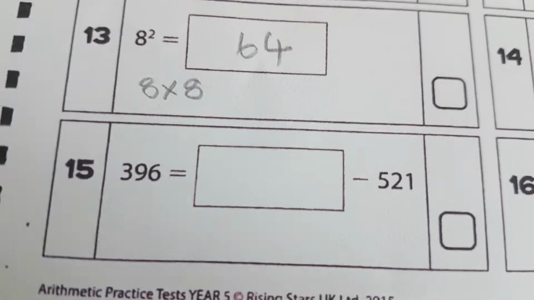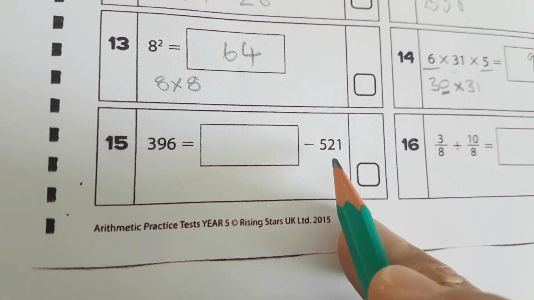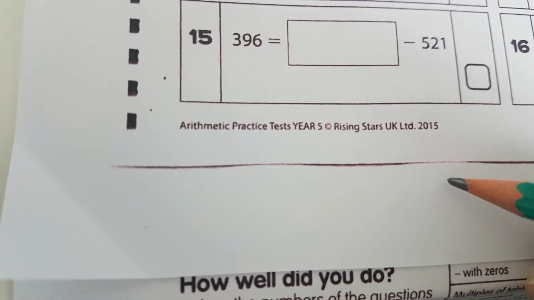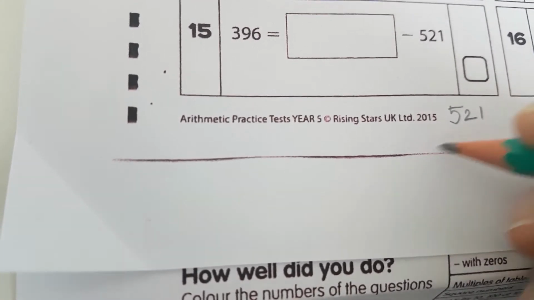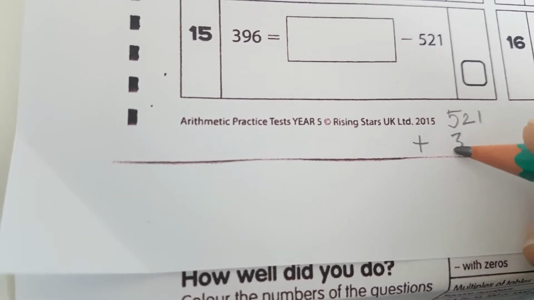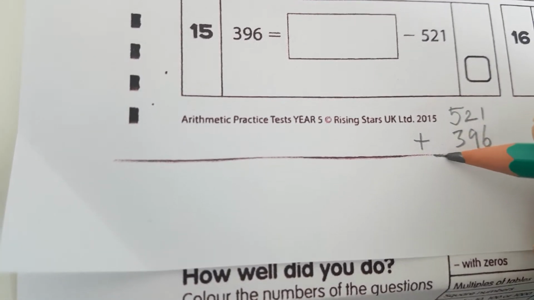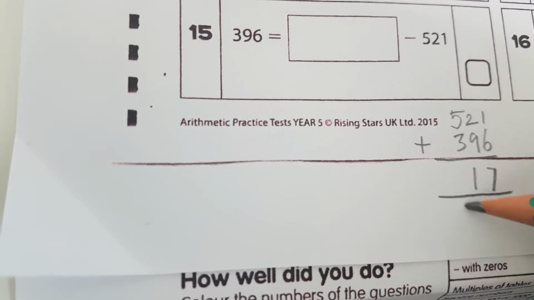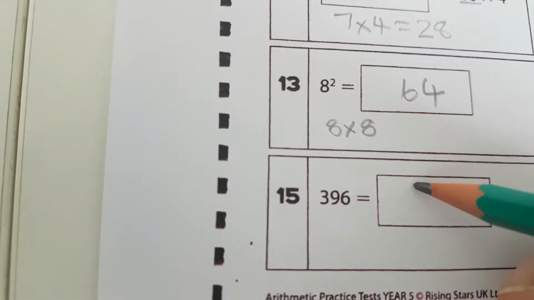Next one. So 396 is the same as something minus 521. So this is going to be an addition. So I might just do that here. So I'd say 521 plus 396. I've got a nice little line there already. So 1 and 6 is 7, 2 and 9 is 11, carry the 1, 5 and 3 is 8, and 1 more makes 9. So our final answer is 917.